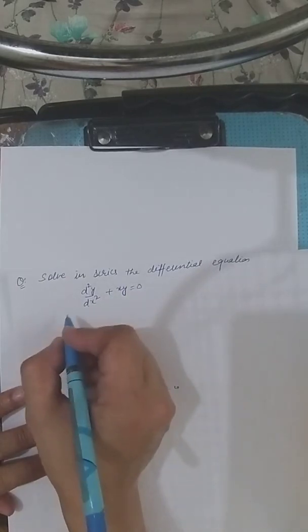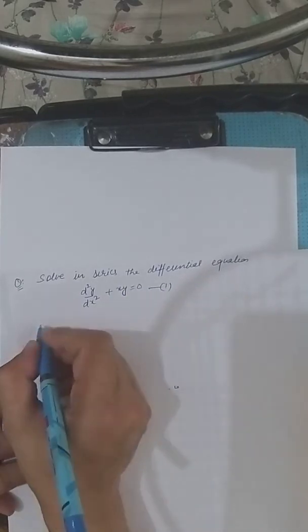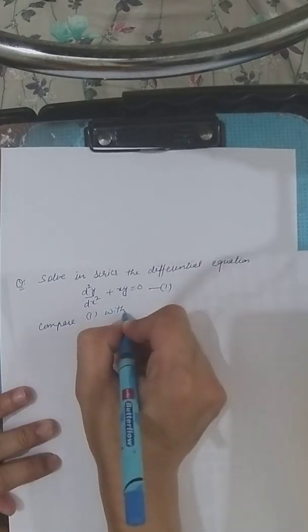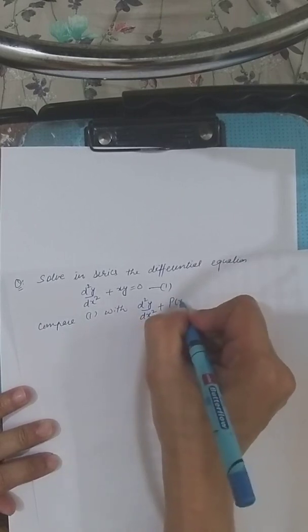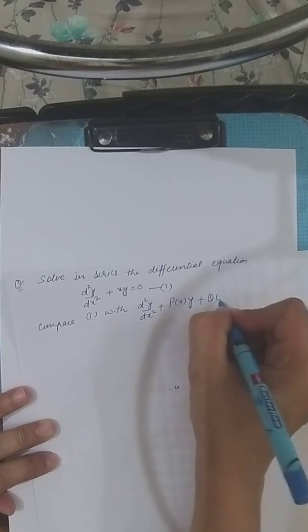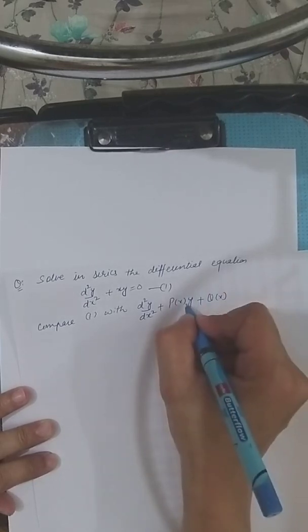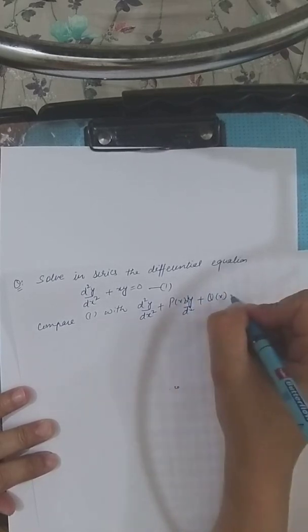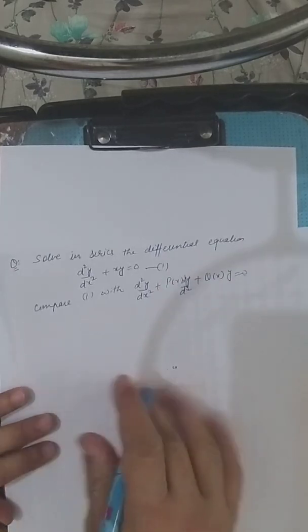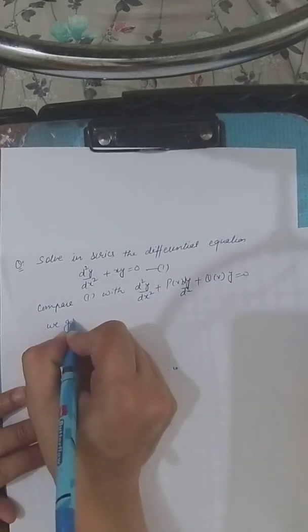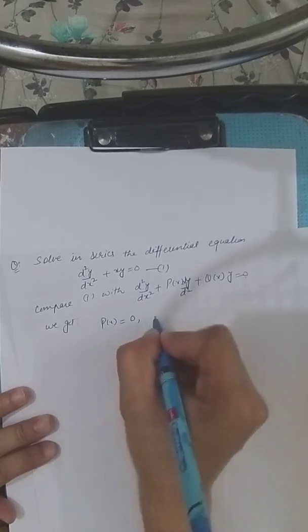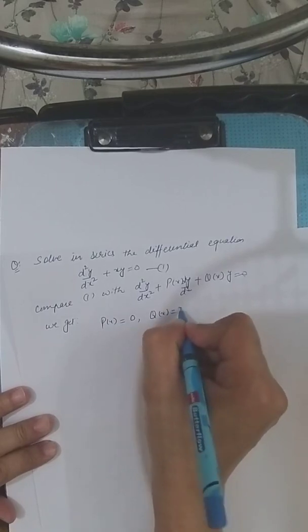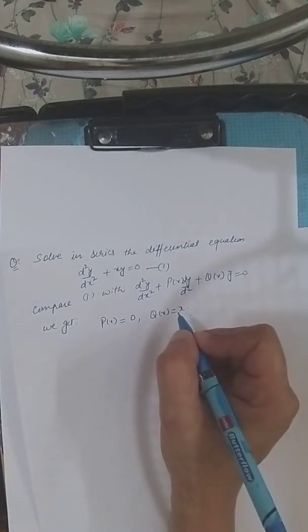Now I compare (1) with d²y/dx² + p(x) dy/dx + q(x) y = 0. We get p(x) = 0 and q(x) = x. Both of these are polynomials.